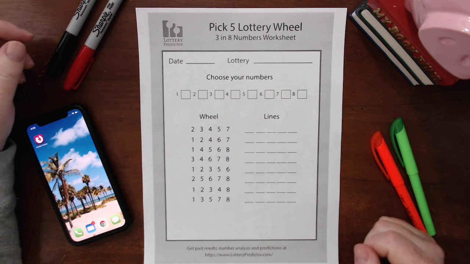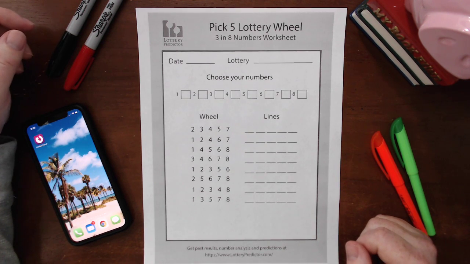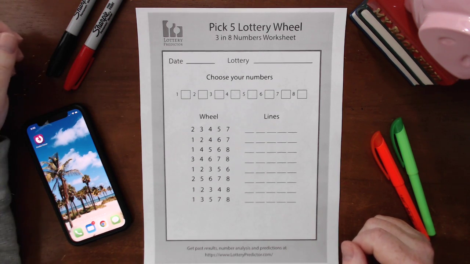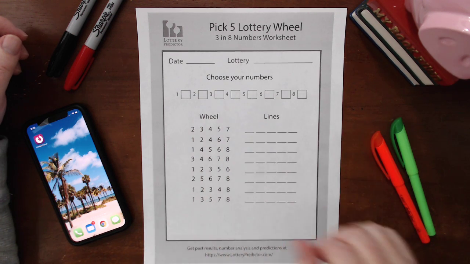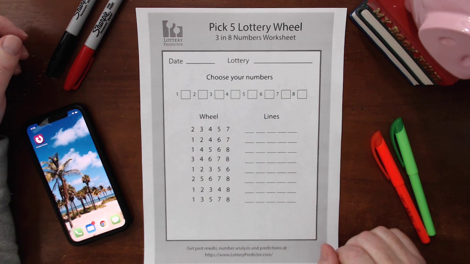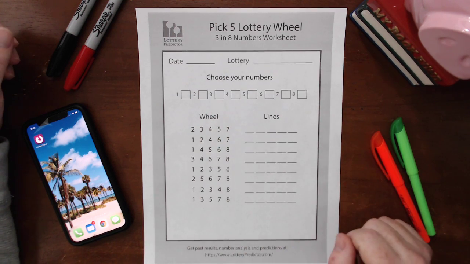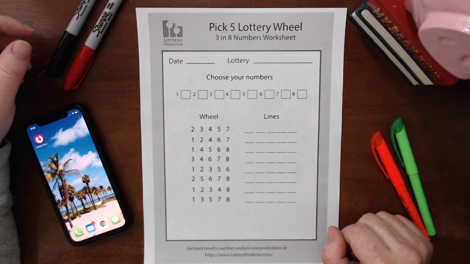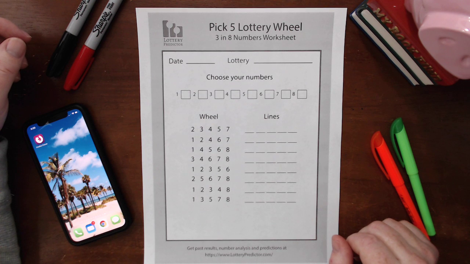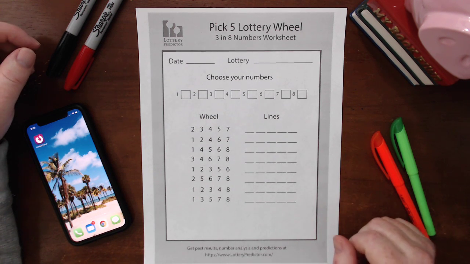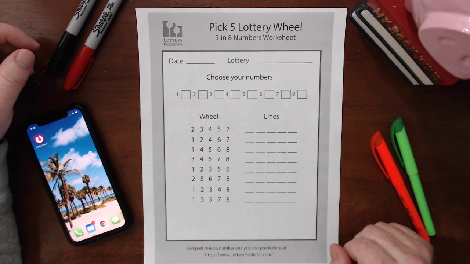So for example, in the Powerball lottery, there are always 5 base numbers drawn. We're going to have a pool of 8 numbers which we can select from, and if in those 5 numbers that are drawn, 3 of your 8 numbers come out, you're guaranteed to win a prize in the Powerball. It won't necessarily be the jackpot prize, but you're guaranteed to win a prize. You could potentially win the jackpot prize as well.